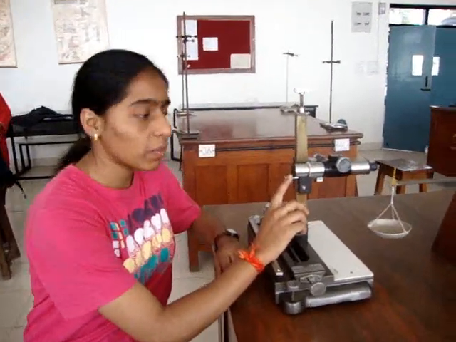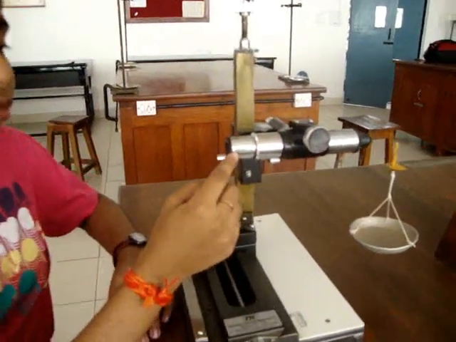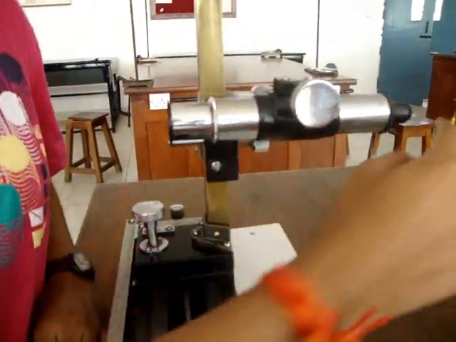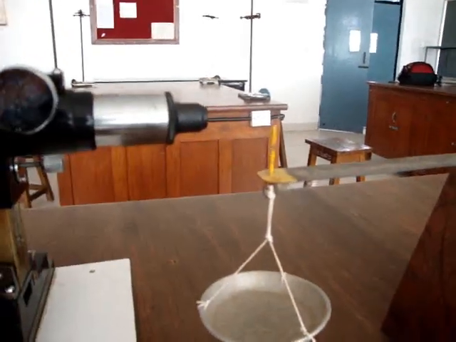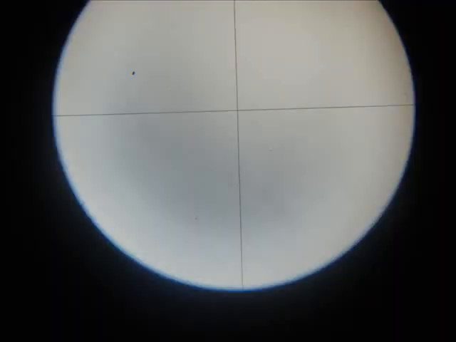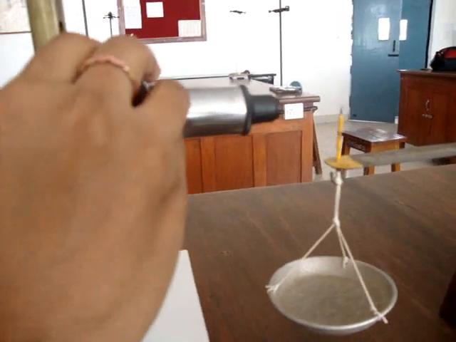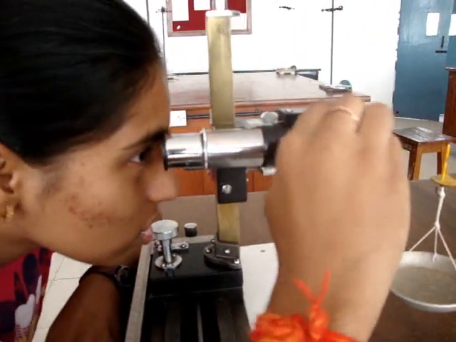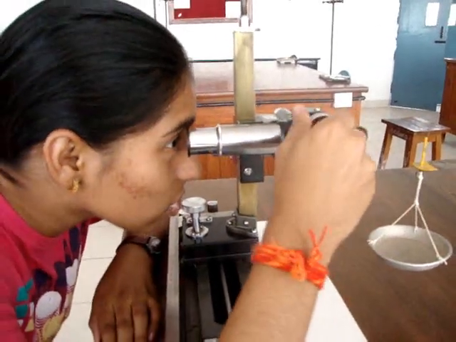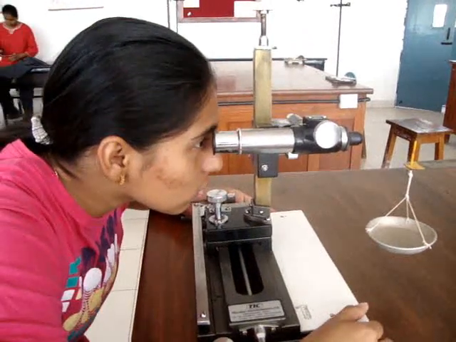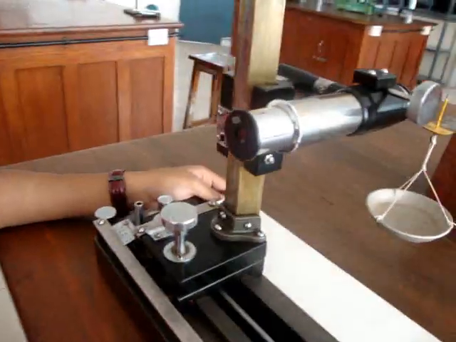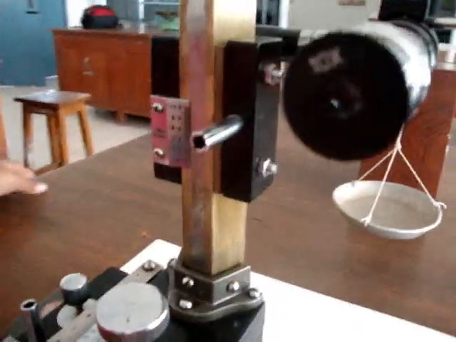This is the eyepiece of the microscope. Through the eyepiece, we need to focus in such a way that the tip of the needle coincides with the intersection of the cross wires seen through the microscope. An inverted image of the needle is seen.